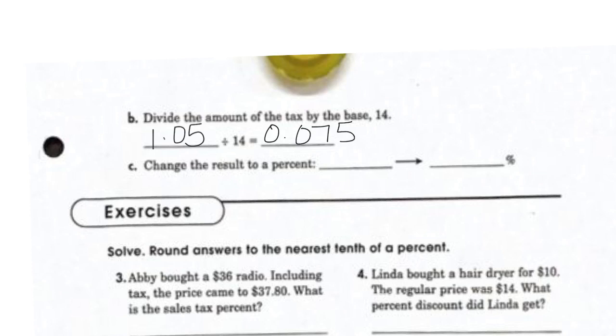So now we have to change our decimal to a percent. And if I move that decimal 2 places, I can't forget that 5, because it becomes 7.5%. And that's going to become important as we're doing our problems below. All right, make sure you get this copied down, pausing the video, and then coming back and going on to the next part.